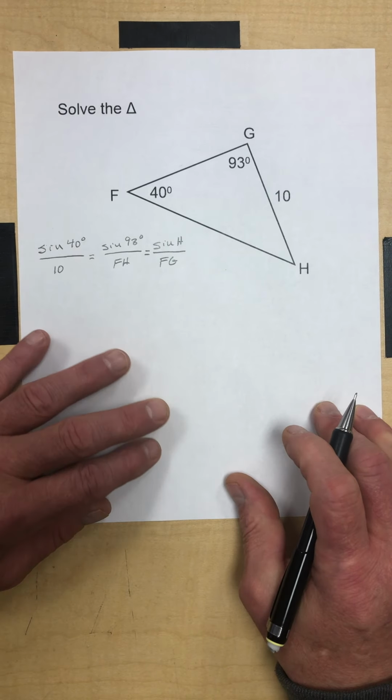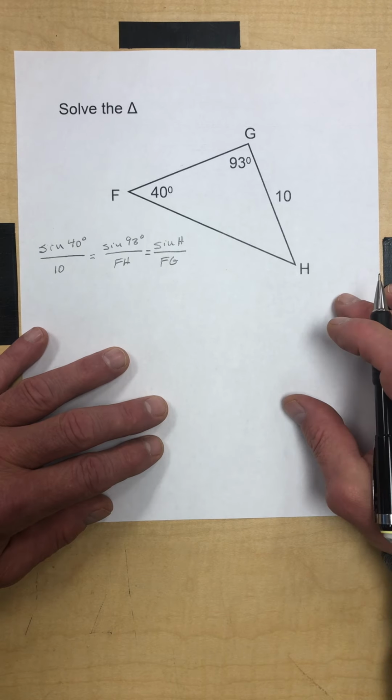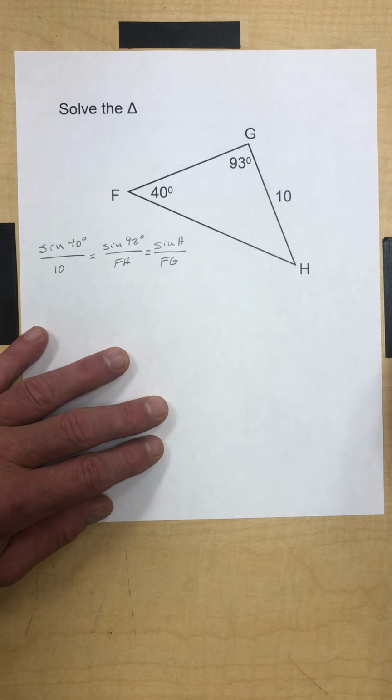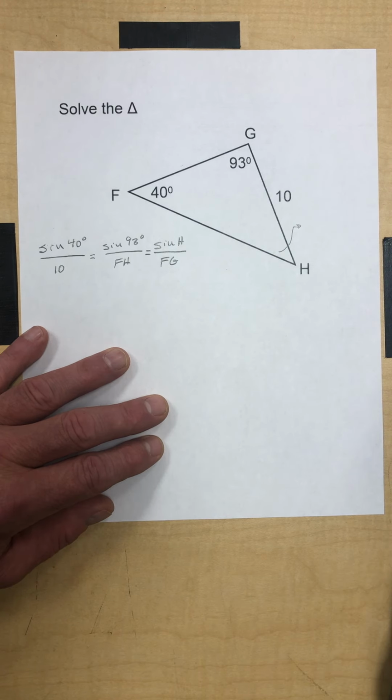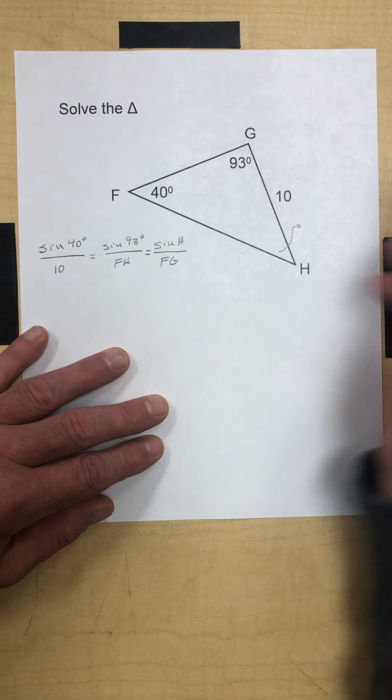Right off the bat, I always start with the missing angle measure. I know that the measure of angle H, I can apply the triangle sum theorem to figure that out because I know the other two.